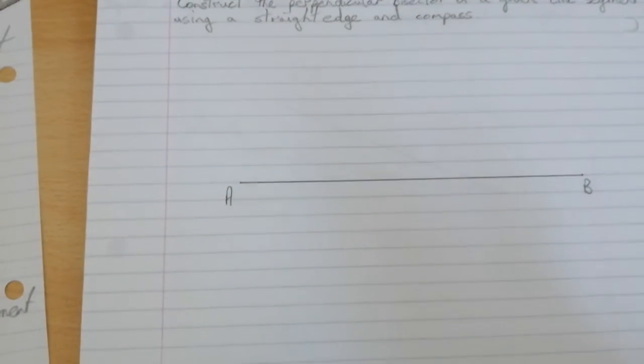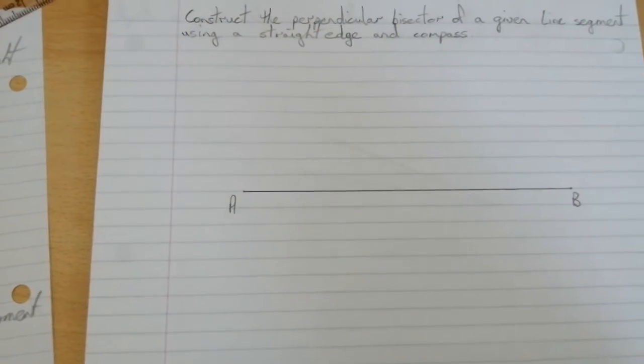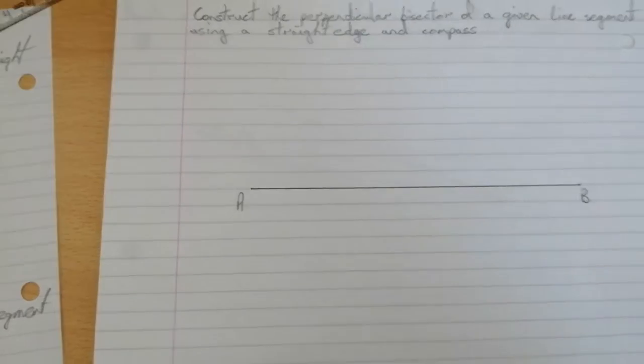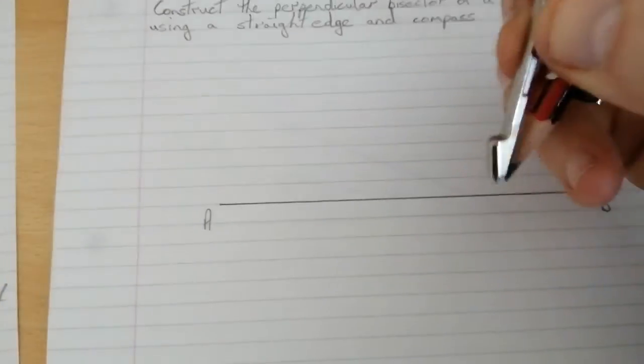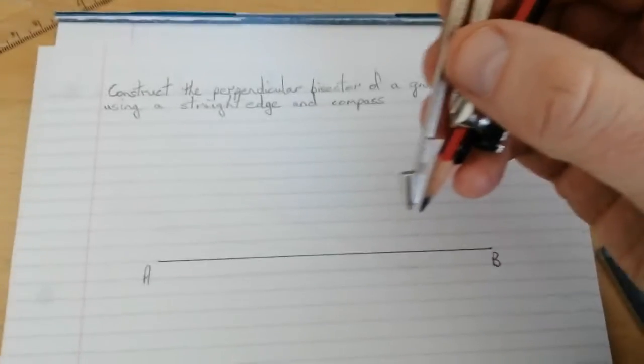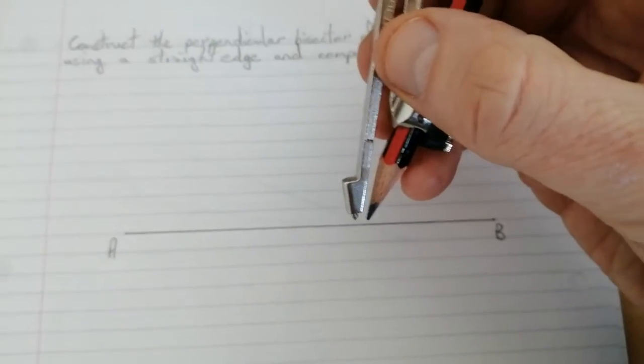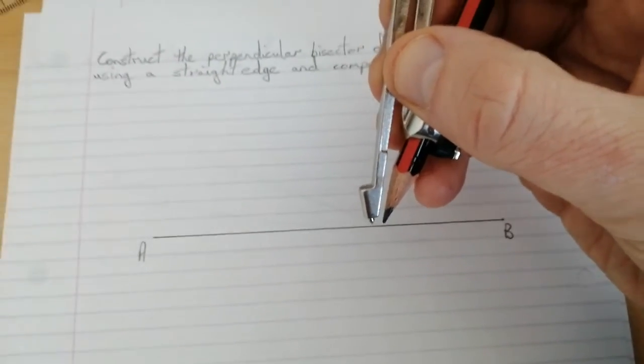Okay, so again we need our compass and our straight edge. Just a reminder again that when you're putting the pencil on the compass, if you have a compass of this style, make sure that the lead of the pencil and the point of the compass are approximately at the same level. One isn't much longer than the other. Also, I would say it's best practice to make your drawings as accurate as possible.